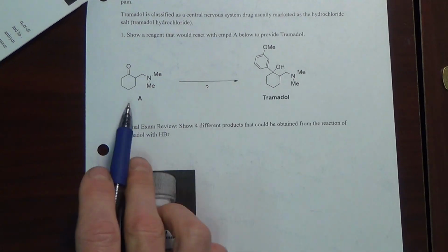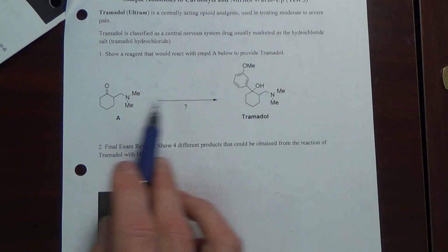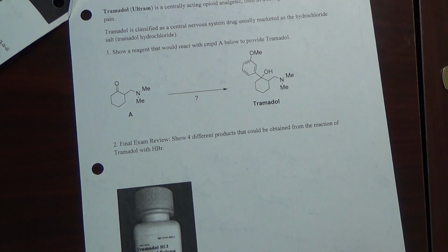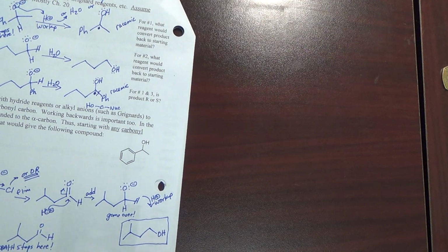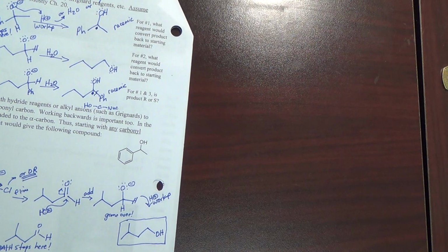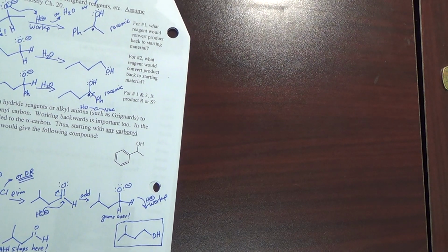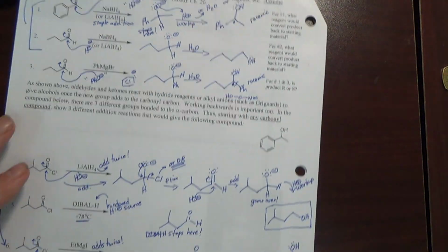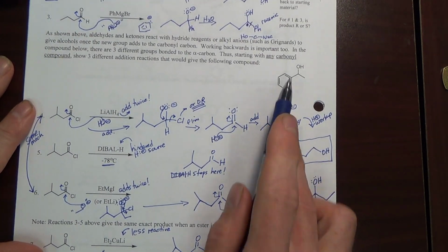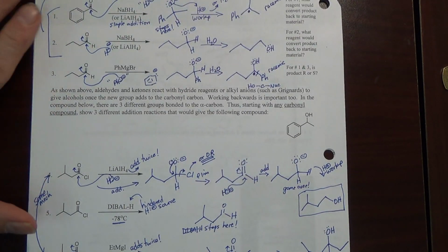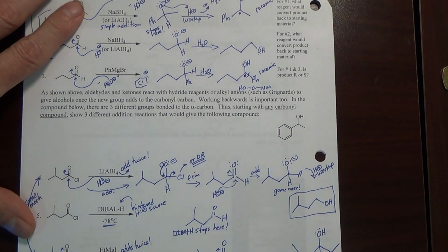You can also please answer the question here to synthesize tramadol. We also had the question at the beginning here. Why don't I do one of those here?